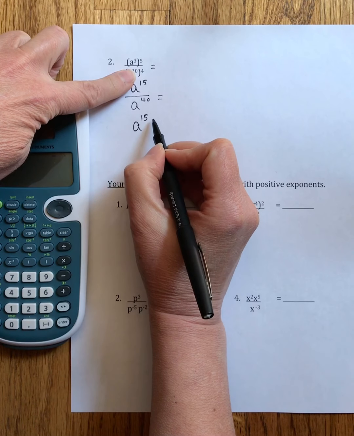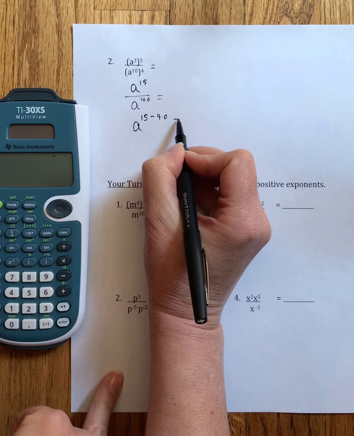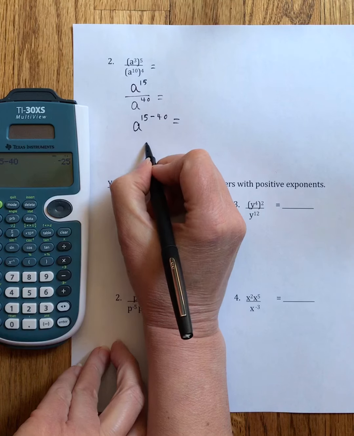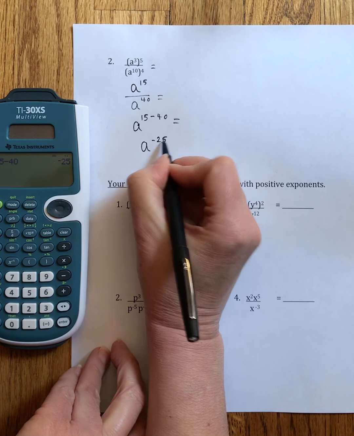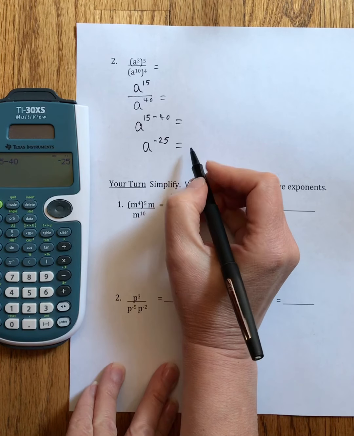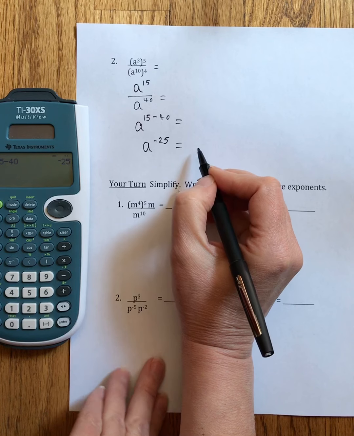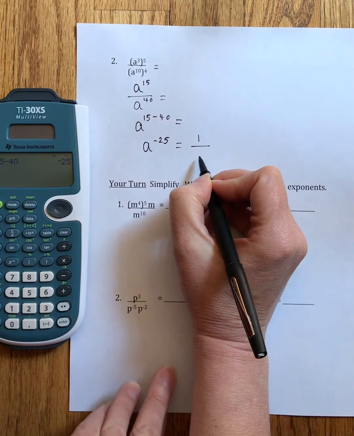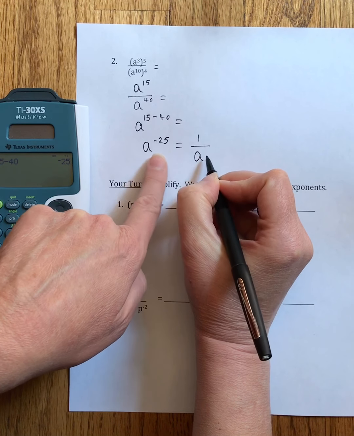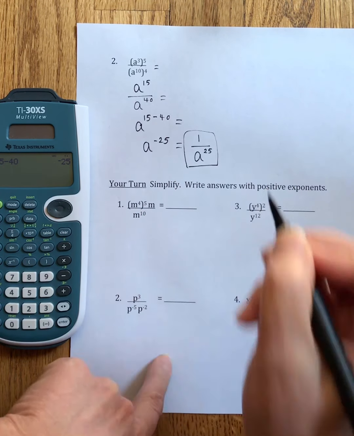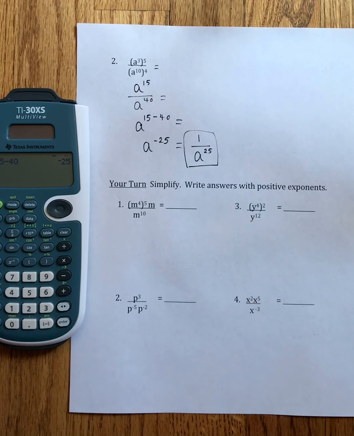We want to take the top one minus the bottom one. So 15 minus 40 makes negative 25. And now there's nothing else to combine, but because of that negative exponent, we'd like to go one more step and use our new definition to turn this negative exponent into a fraction. 1 over the same base a raised to the positive 25th power. So that expression simplifies a good bit down to 1 over a to the 25th.